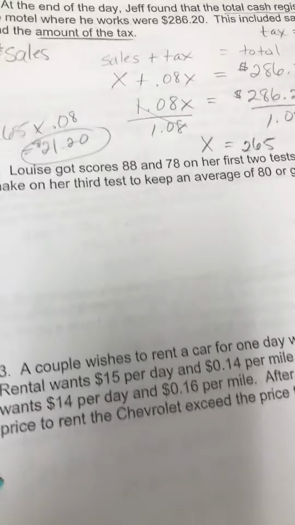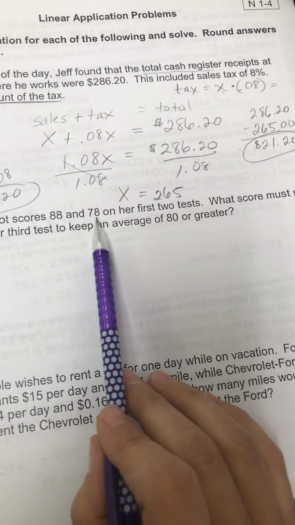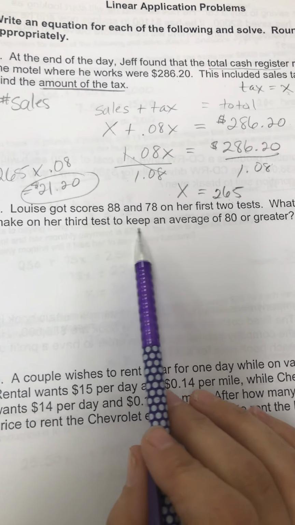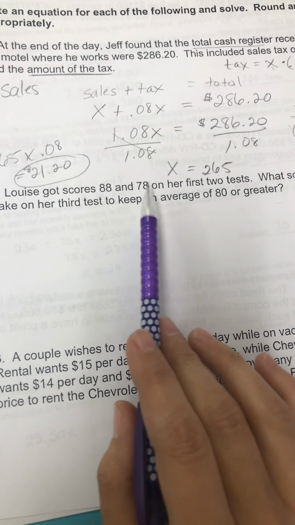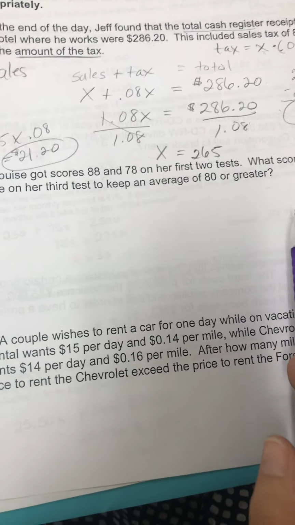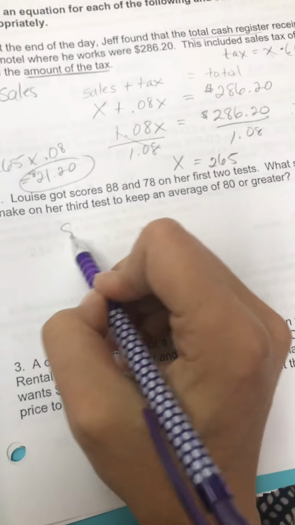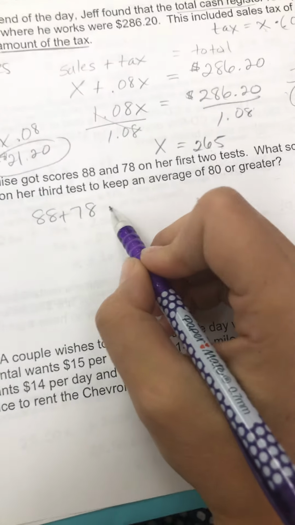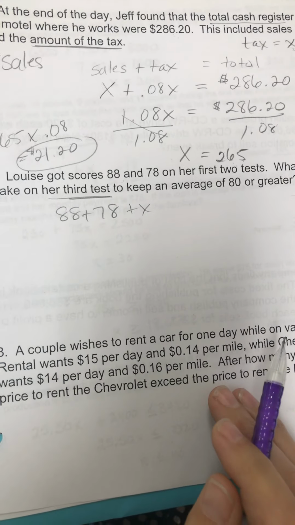All right, so let's look at the second example. Louise got scores 88 and 78 on her first two tests. What score must she make on her third test to keep an average of 80 or greater? All right, so when you're trying to find an average, you're adding the numbers and then dividing by the number you have, right? So you've got 88 plus 78 plus X, that's her third test, which we're trying to figure out.